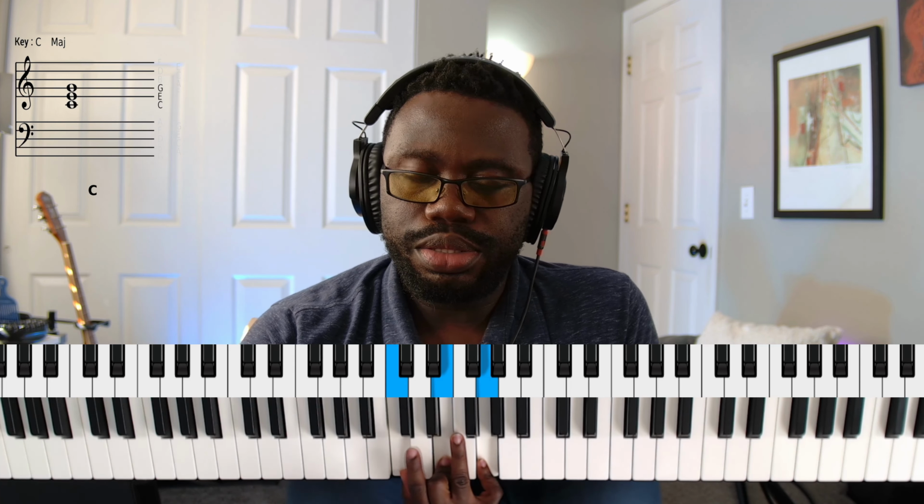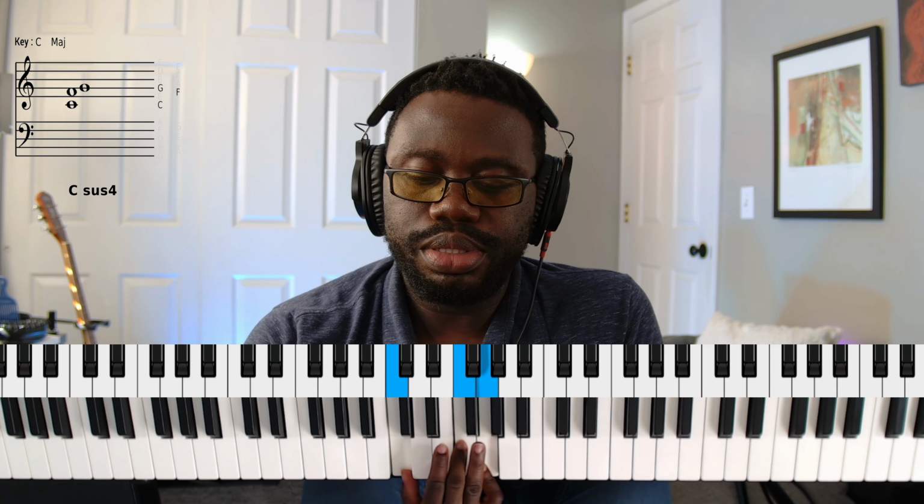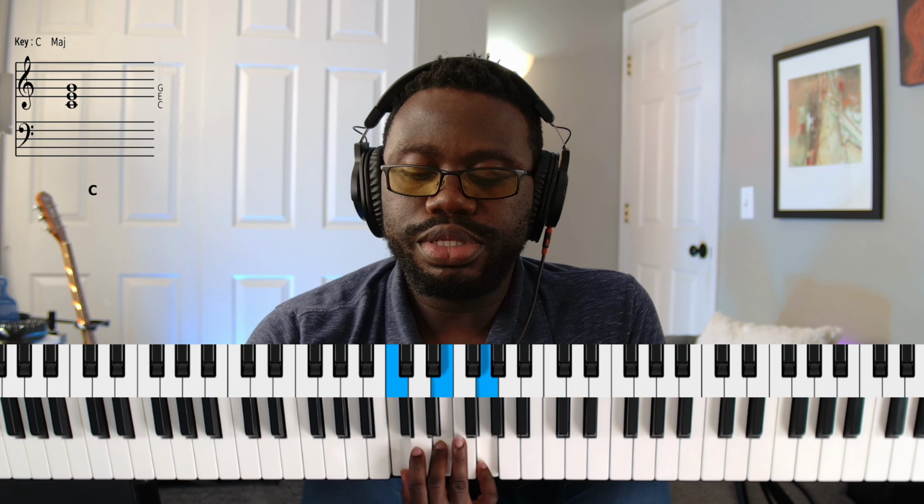Okay, so now in this example here, why did the third finger win? Why not the pinky? The reason why the third finger here won is because it only took a half step, versus the pinky, which would have to take 2 half steps to get to the 4, or the F note here.